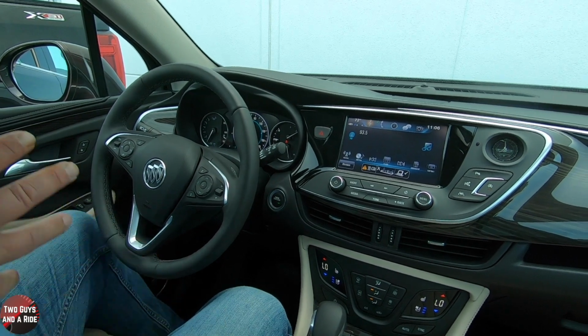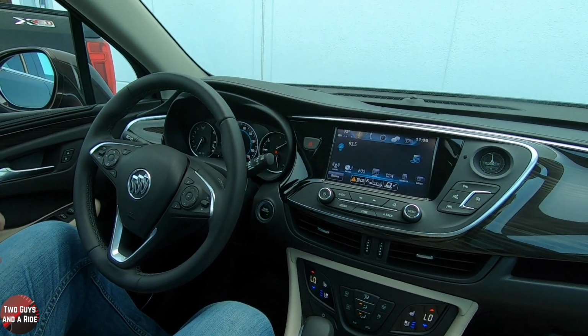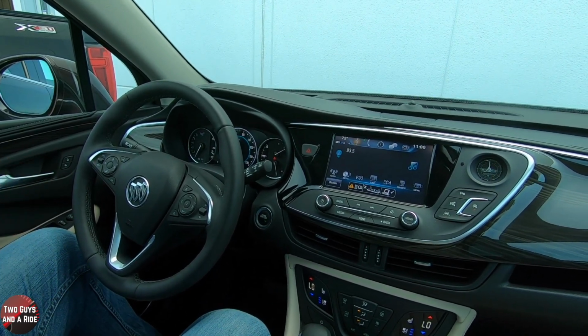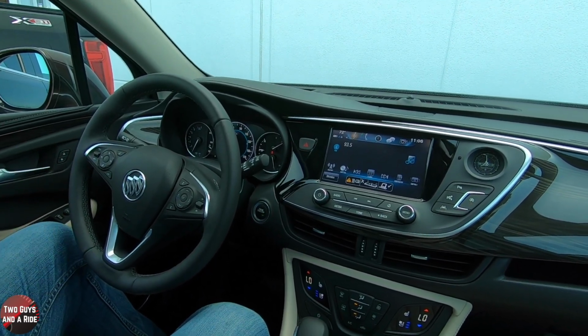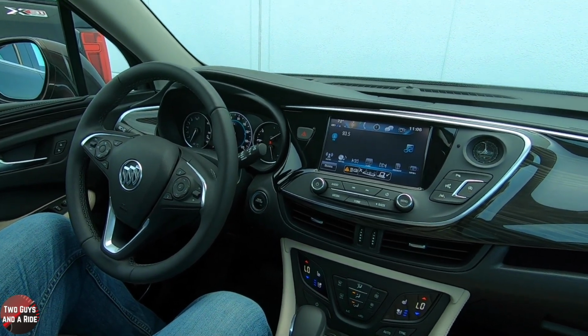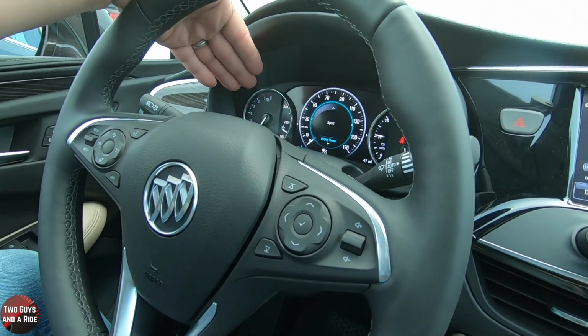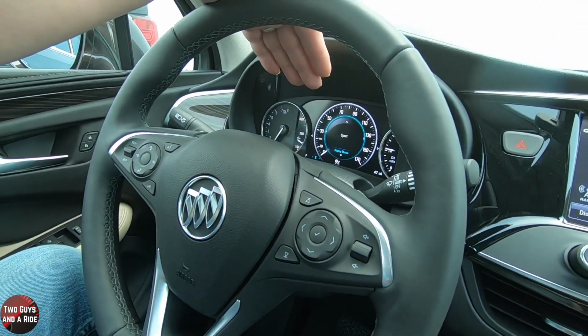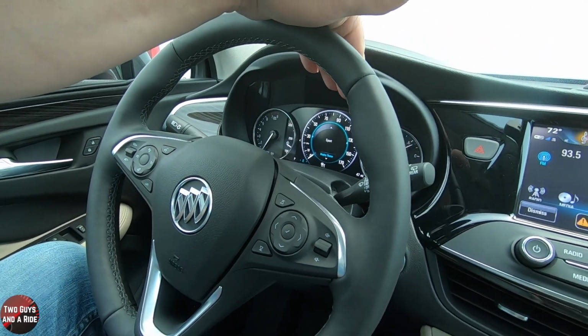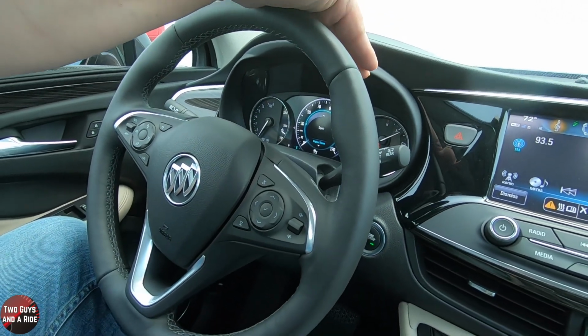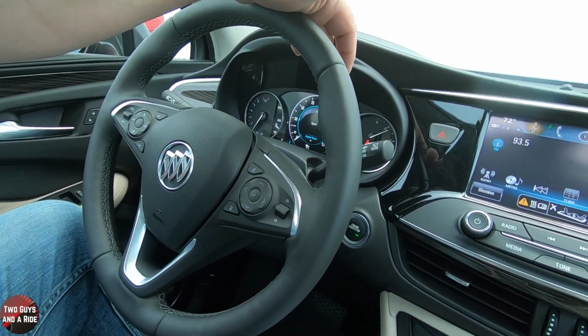All right, welcome to our detailed video on the 2020 Buick Envision with the Premium 2 trim level on it. So, up on the dashboard, you have an analog tach here. You've got a digital oil pressure. You've got your driver's information center here. You've got a digital voltmeter, and then an analog engine temp and analog fuel gauge.